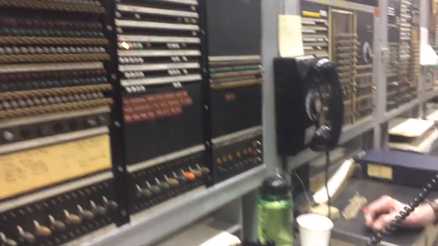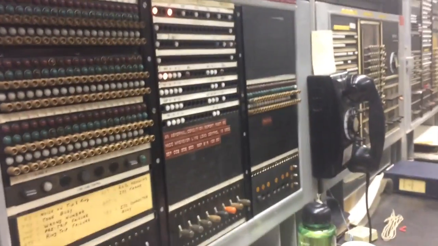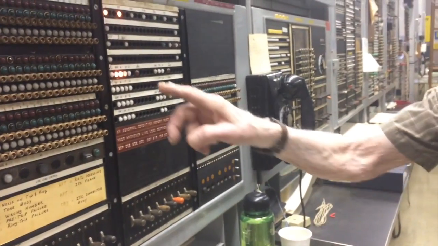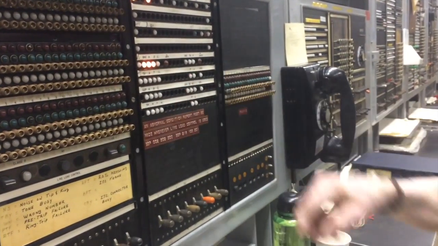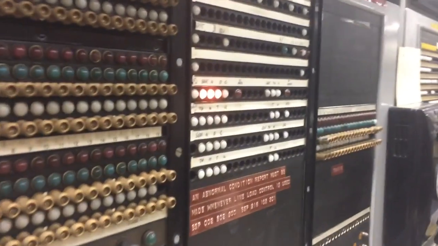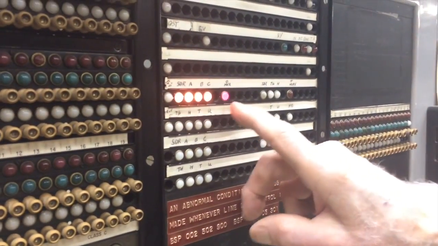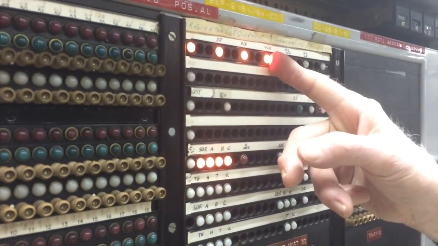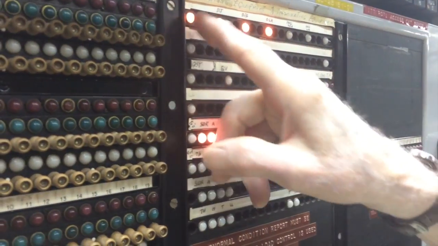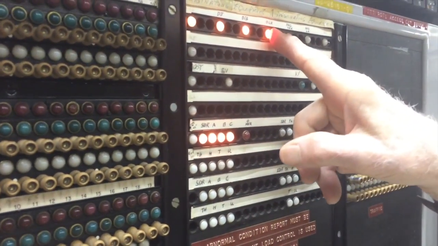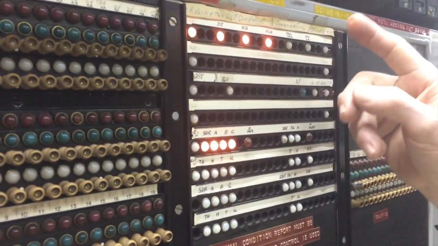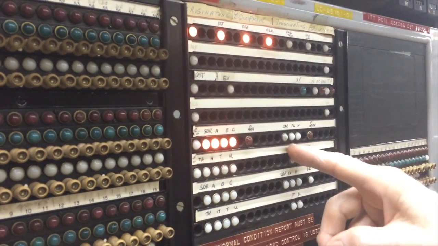Like this, if I dial 832, 83, there's my 3. But now when I dial the office number, there's the 2 and there's the marker and this connection top path from the line link to the office link. And then you have to go from this into here.